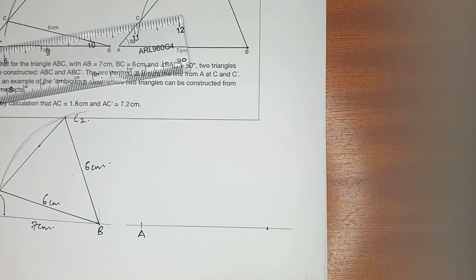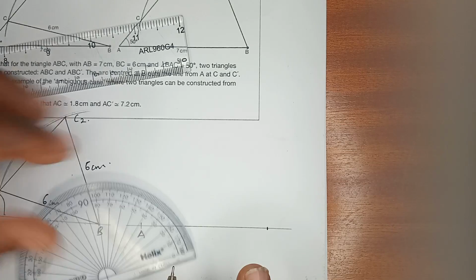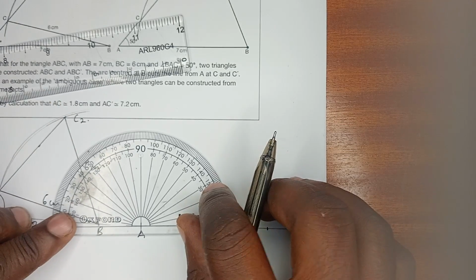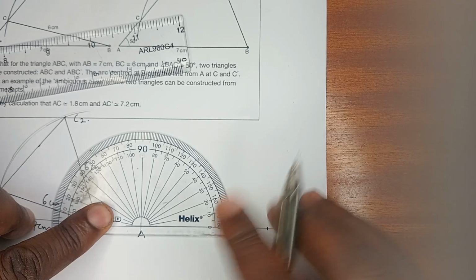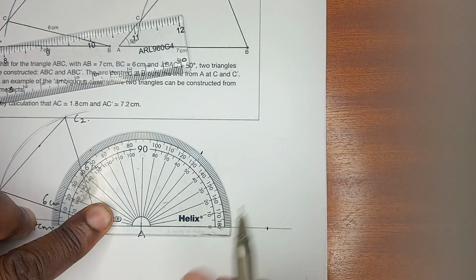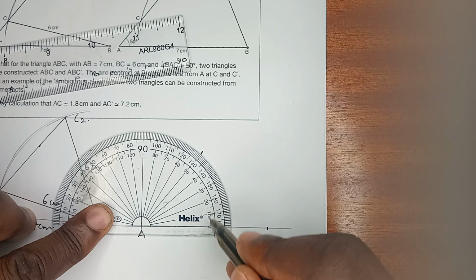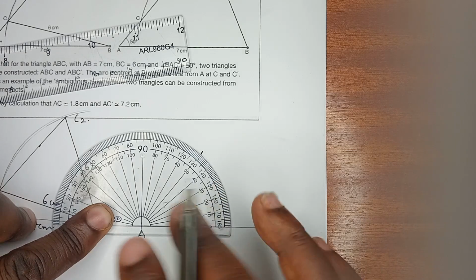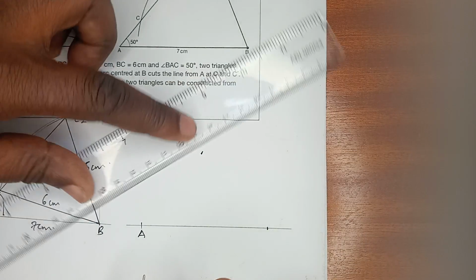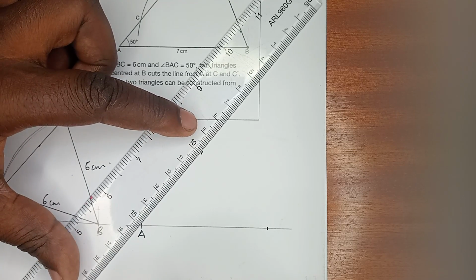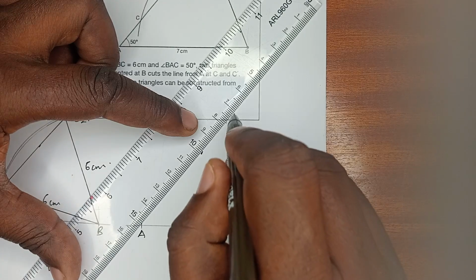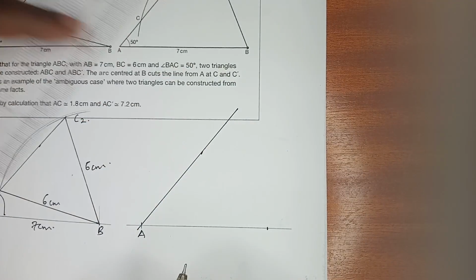Let us now have angle 50 degrees from point A. Exactly there. So 50 is along that line, all the way 0, 10, 20, 30, 40, 50 degrees along that line. And let us now have a line joining that. That is true.